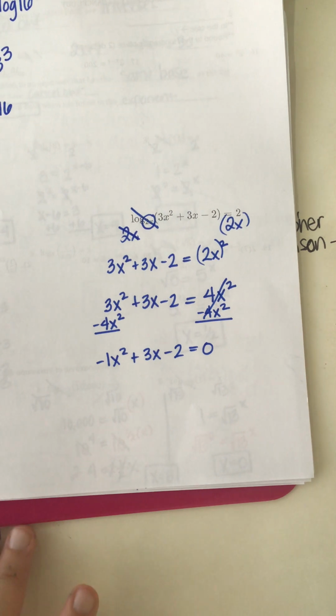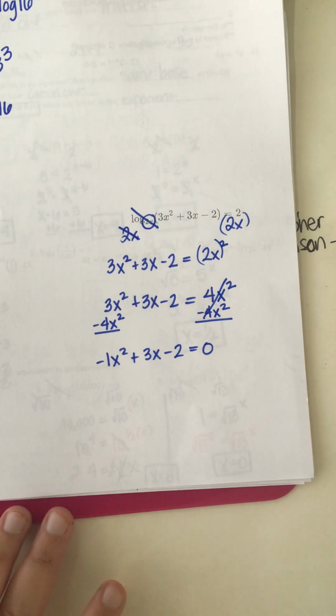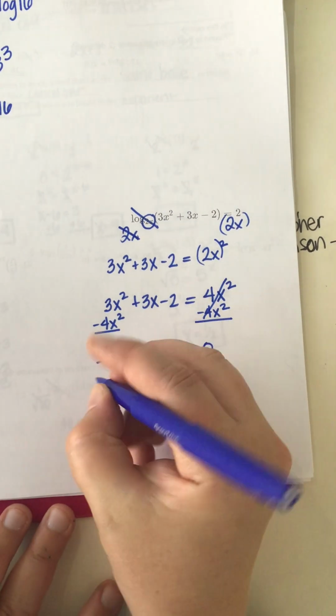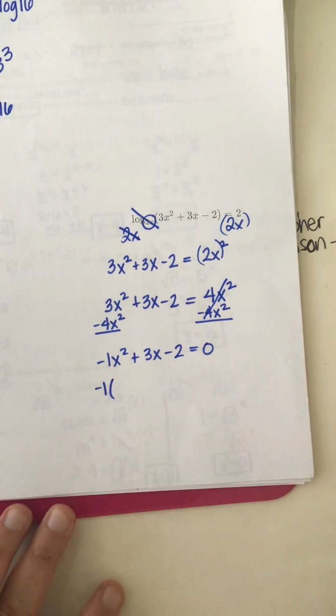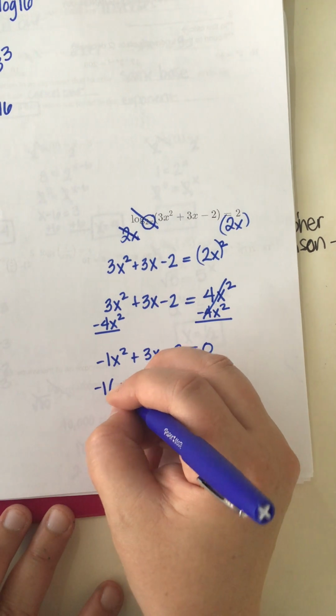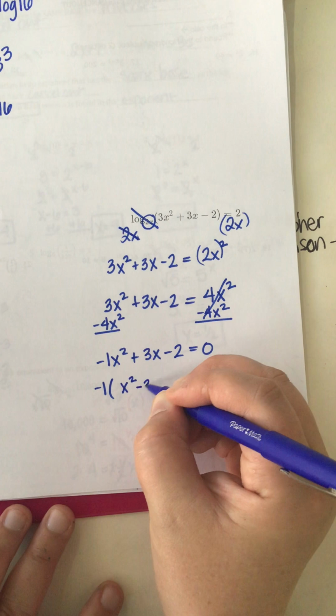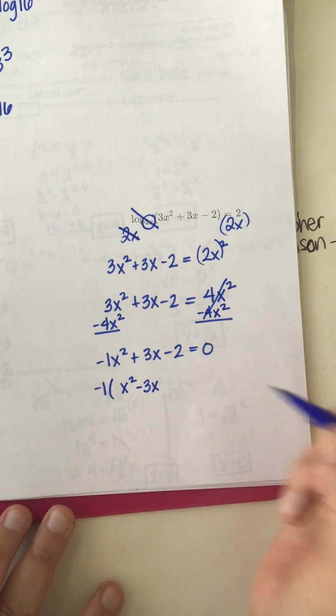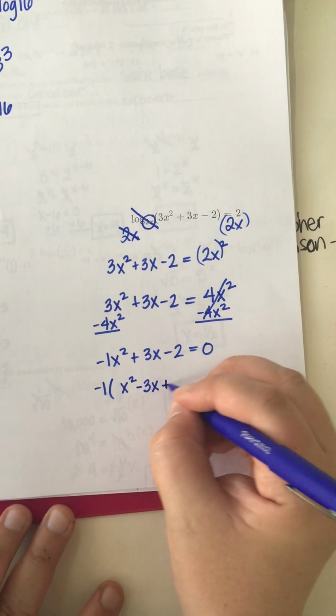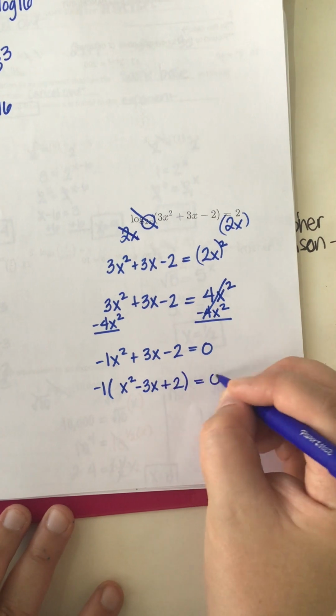Can I factor with my a being a -1? Yes or no? No, we're going to have to GCF that -1 out to the front. So now my x squared is alone. What happens to my plus 3x? Minus 3x. And what happens to my minus 2? Now it's a plus 2. And now I can t-chart.